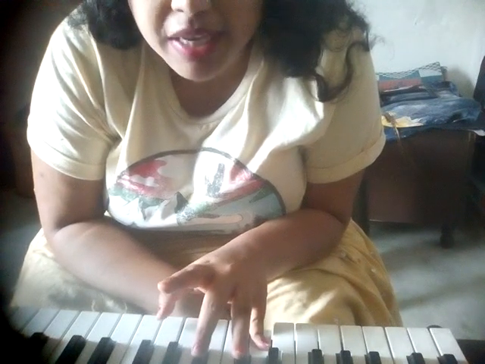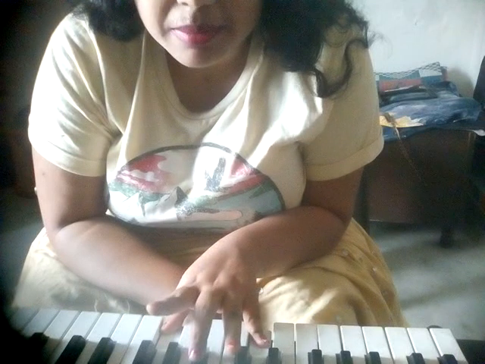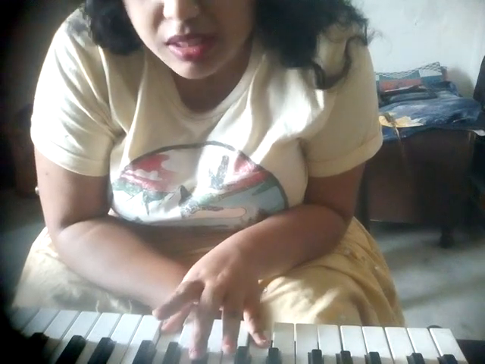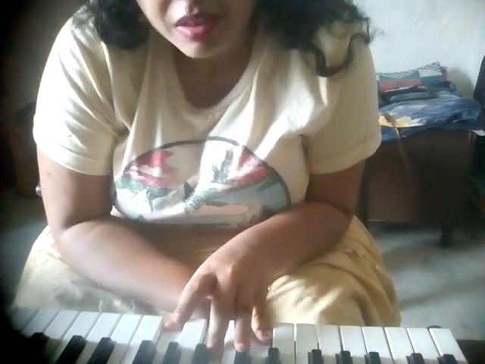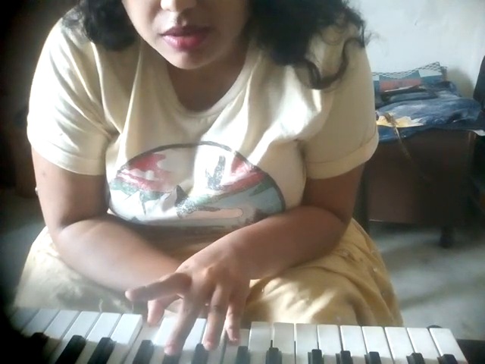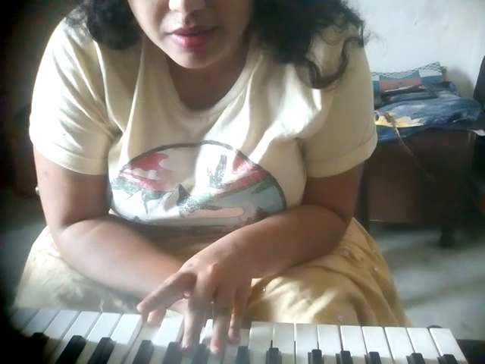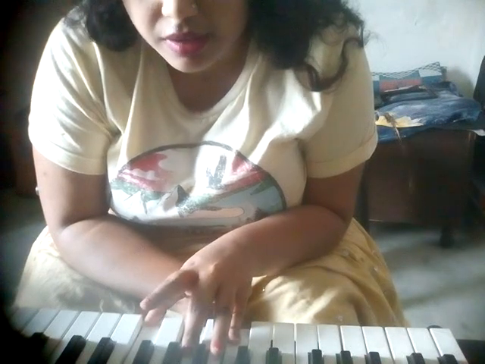Alright, so in the D major chord, this F sharp is the major chord. This F sharp key is making the D scale the major chord. Now, if we move back from this F sharp to the F, this is the minor chord. This is the major, this is the minor. Got it? E, G, B, minor chord.